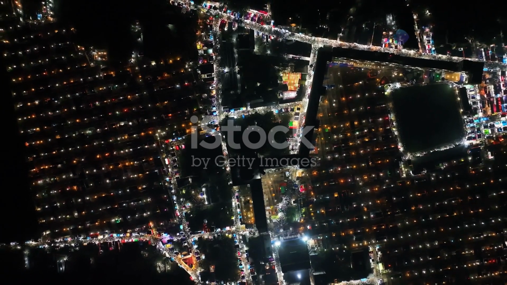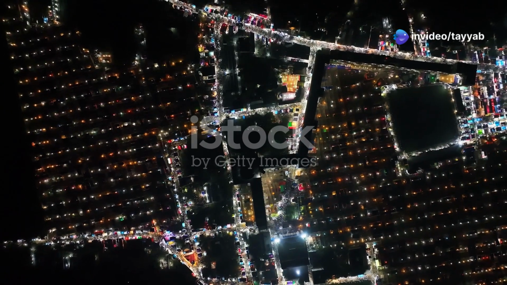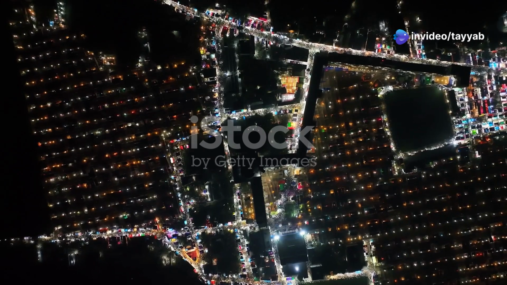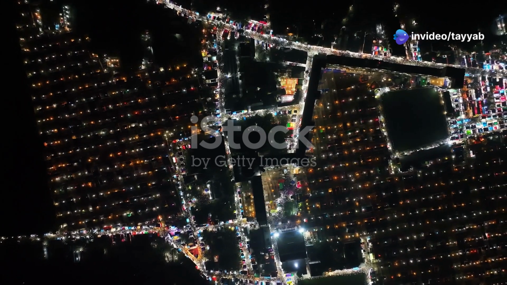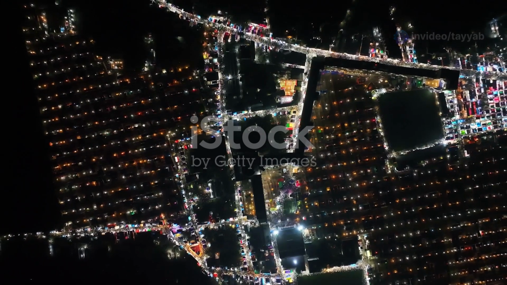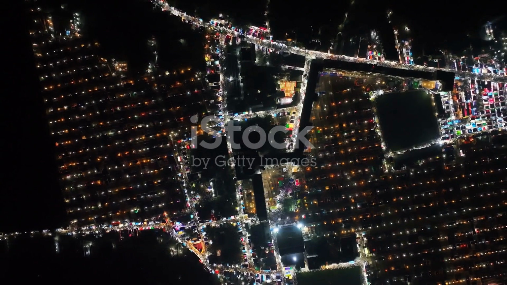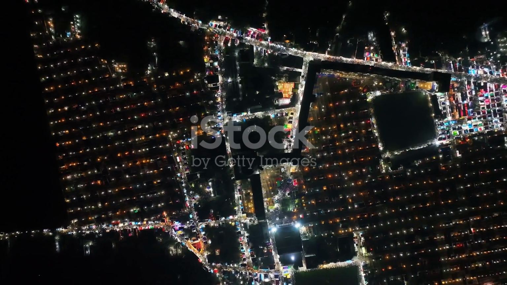The future of our planet depends on finding a balance between the needs of a growing population and the health of our natural world. As our cities expand and our demands on resources increase, we face unprecedented challenges. The choices we make today will shape the world of tomorrow.